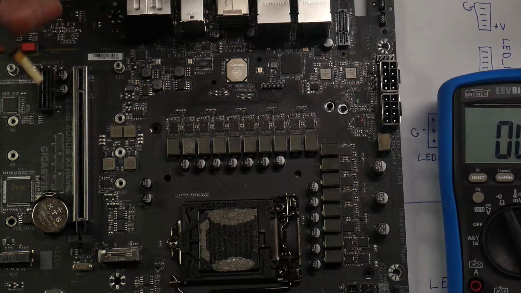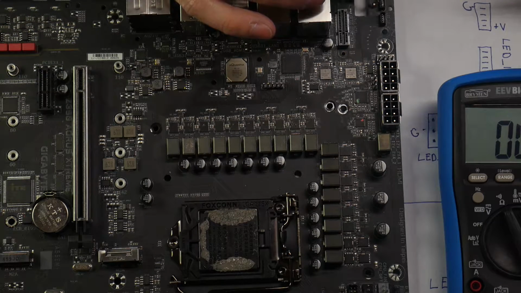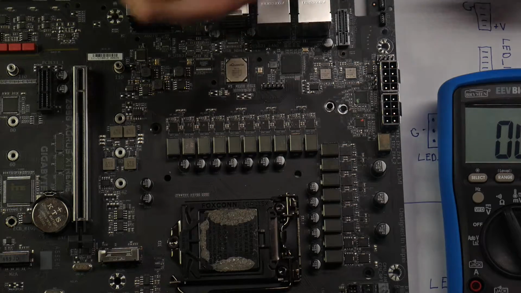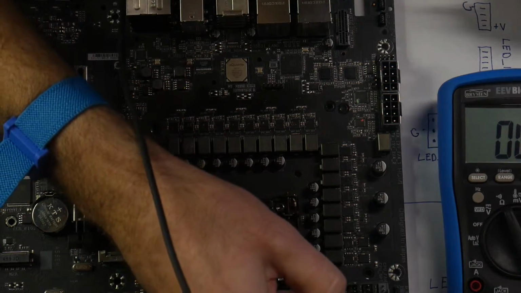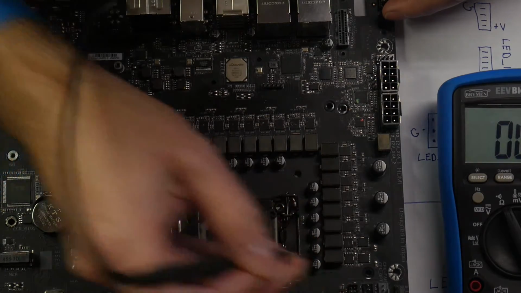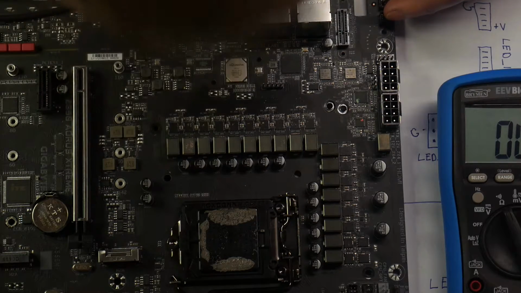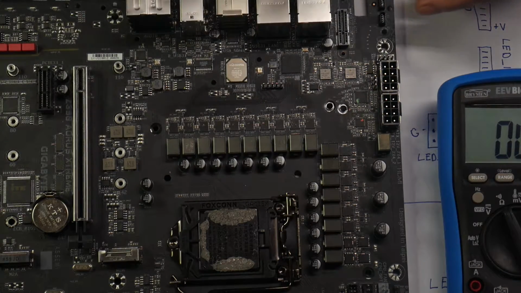And we can test that out at a later time, but one of these will actually be data in and the other one will be data out. I mean, I can try, let's see if I have continuity between any of these. No continuity there. Let's try continuity here. None there. So the data in or out is either not connected to that side.